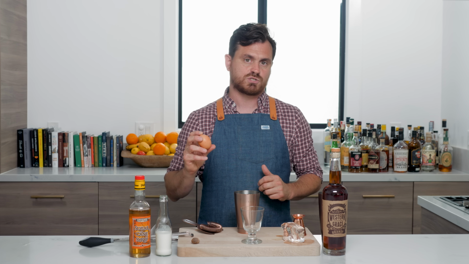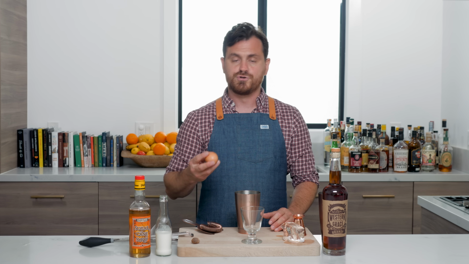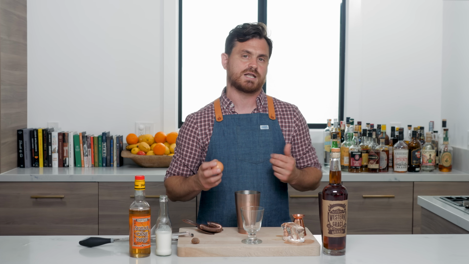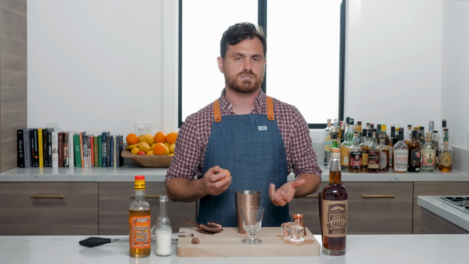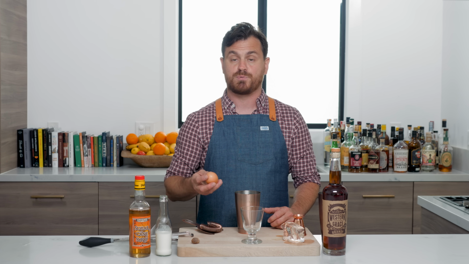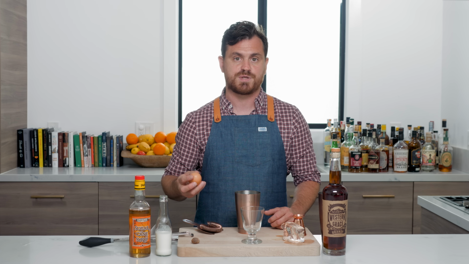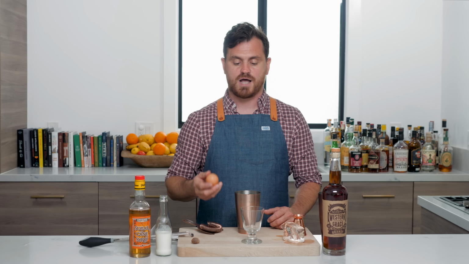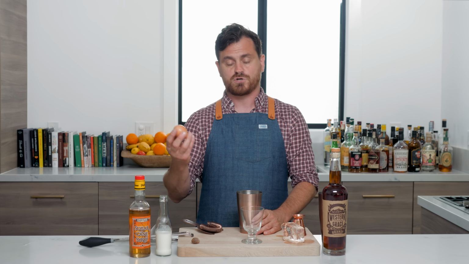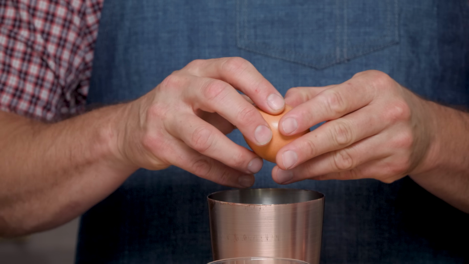Over time, eggs were added to the drink. A little note on using raw eggs in cocktails. Using raw eggs isn't for everybody, and anytime you use a raw ingredient, you are assuming a bit of a risk, but it is not as unsafe as people think, and I have been making raw egg cocktails for 10 years for people, and I have never had anyone get sick. So I just wanted to let you know that there is a little inherent risk in it, but it is very minute.